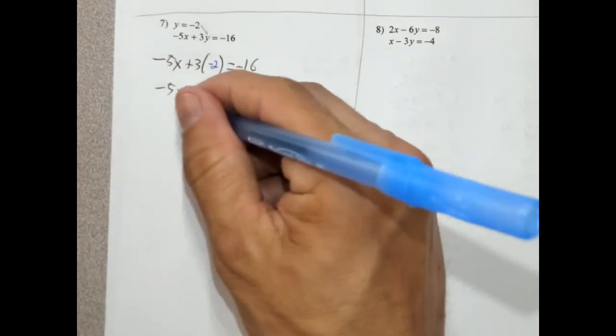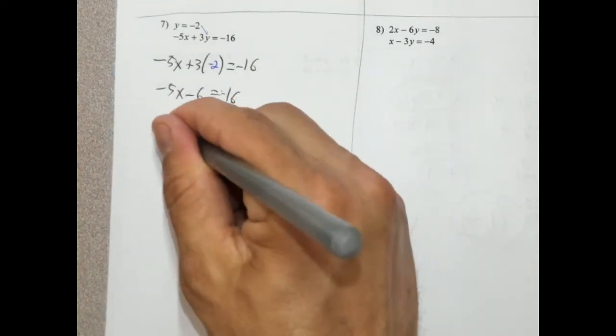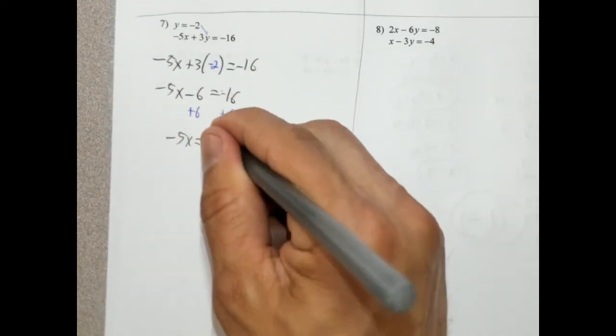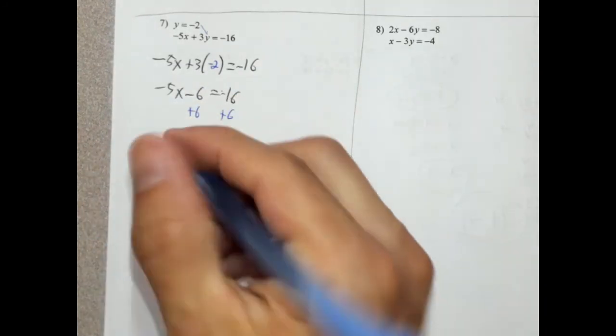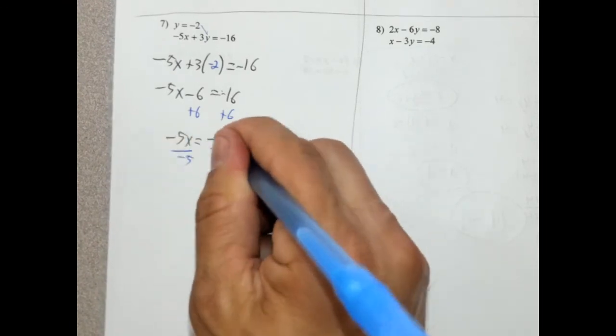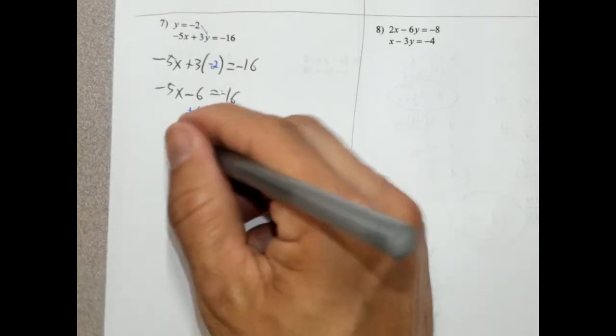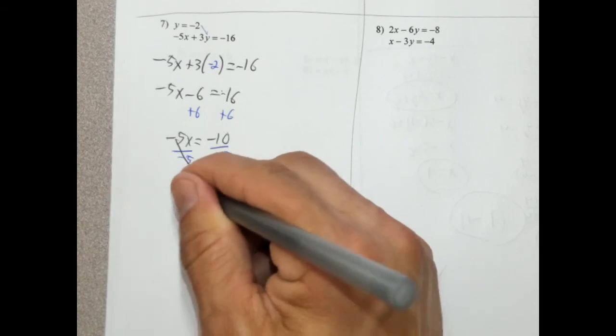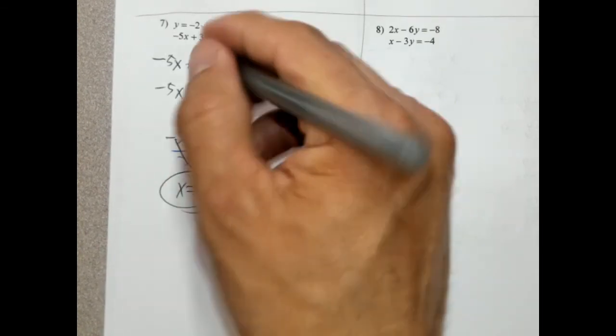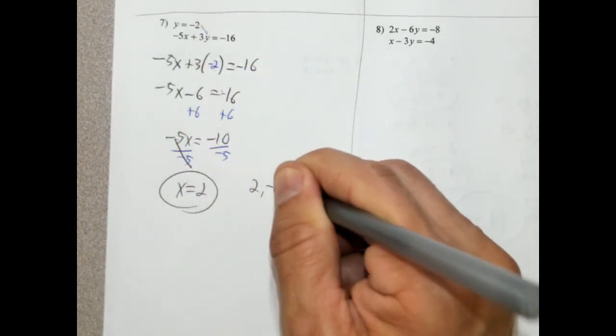So let's add 6 to both sides. Negative 5x equals negative 10. Divide both sides by our coefficient, which is negative 5. X will be equal to positive 2. So we have it. It's 2 comma negative 2.